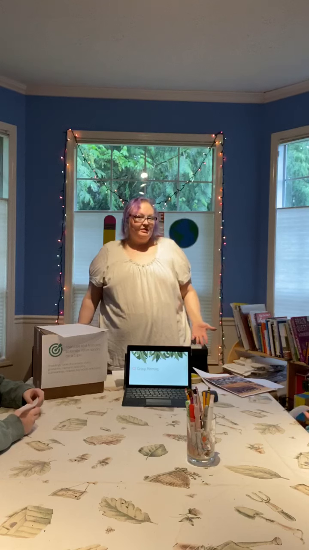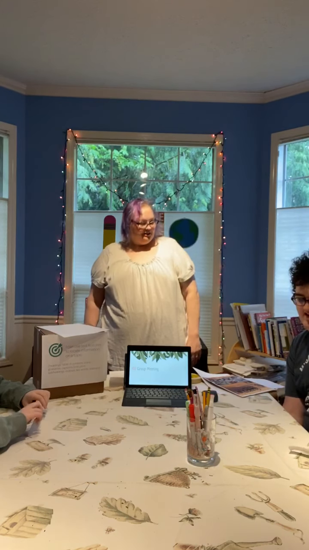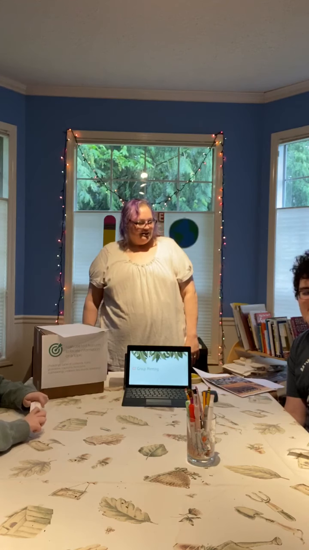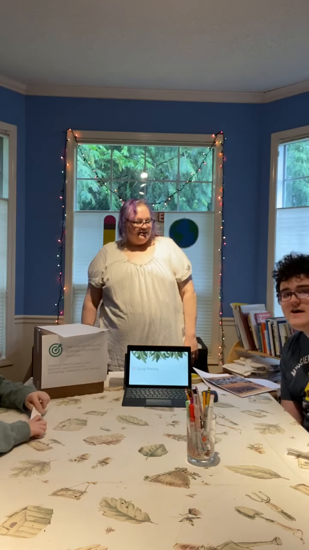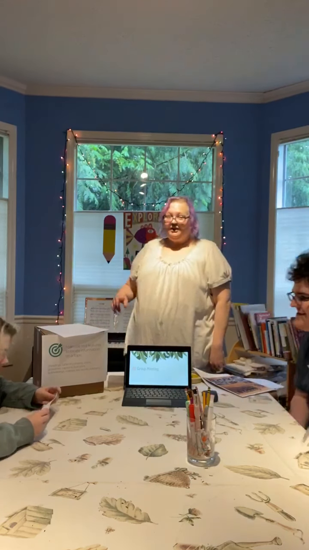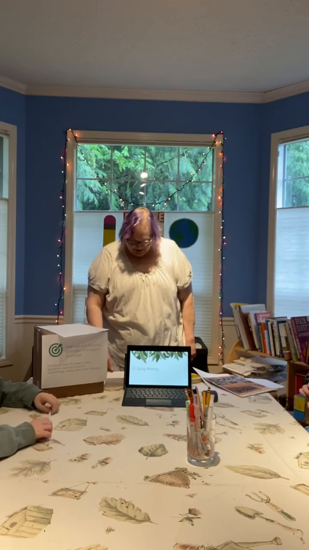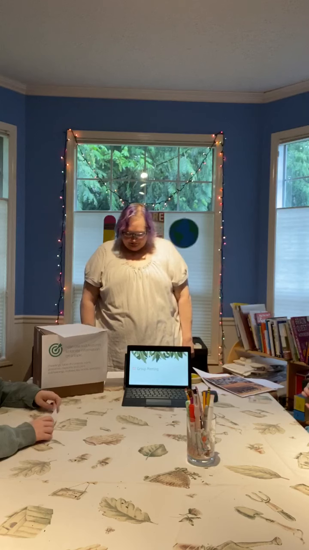Can someone share an interesting fact they learned about their tribe? I found out that my tribe used digging sticks made out of hardwood to collect fern, skunk cabbage, and shellfish like clams. Oh, very interesting. Anybody else find something? My tribe used hardwood too, but they made fish clubs out of it. Oh, fish clubs, wow.